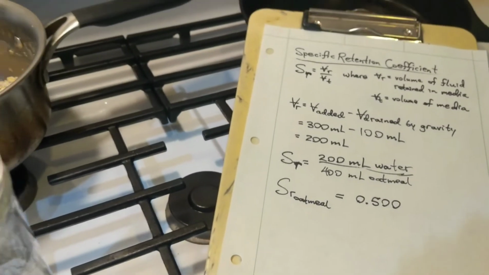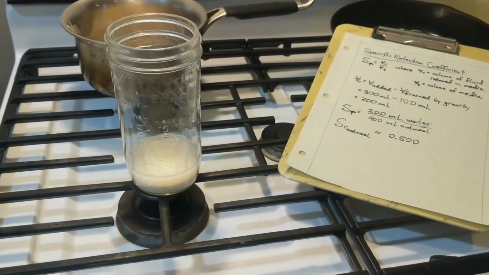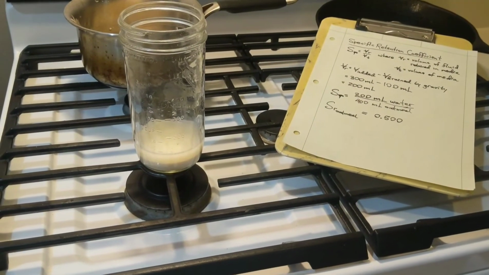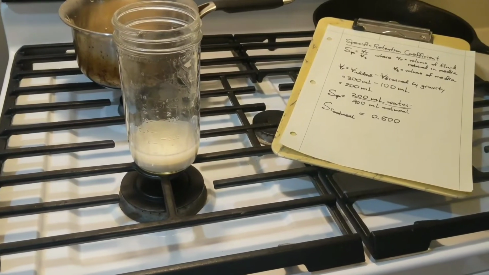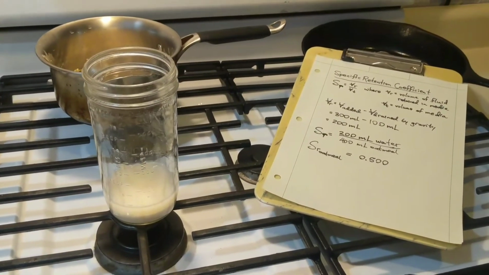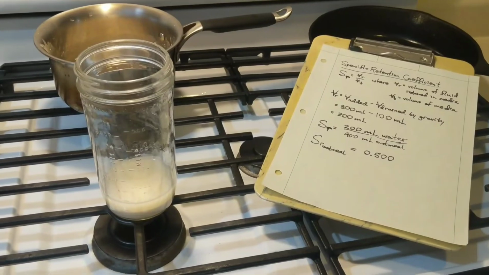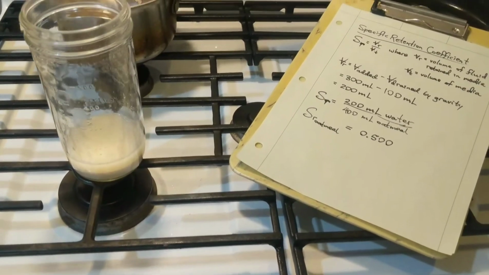And there you have it. That's how much water oatmeal will yield and retain when saturated and drained immediately.